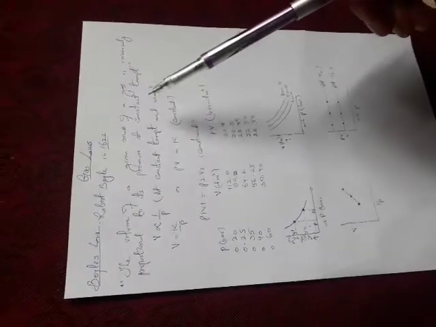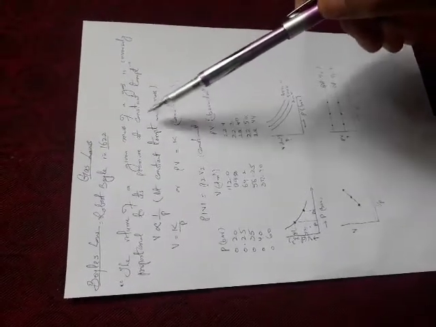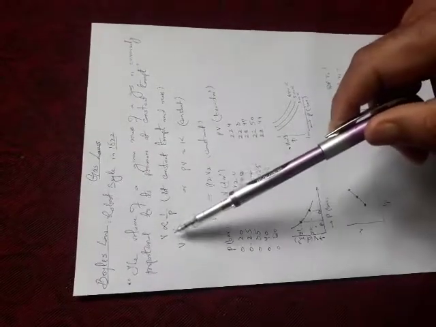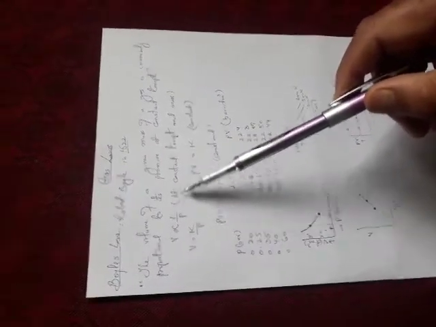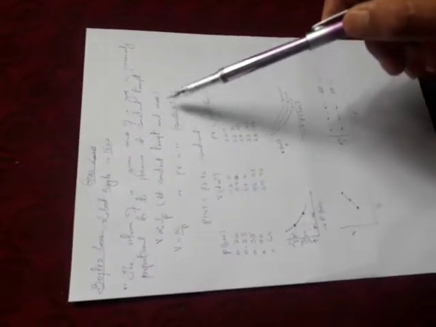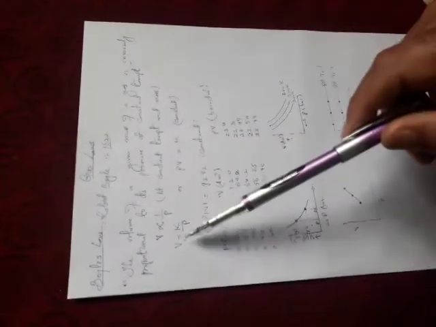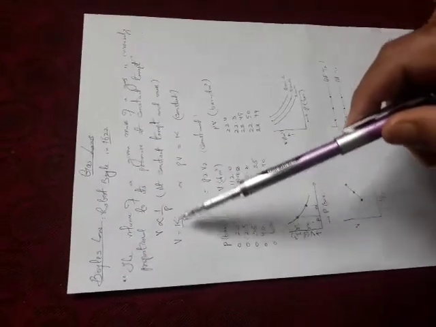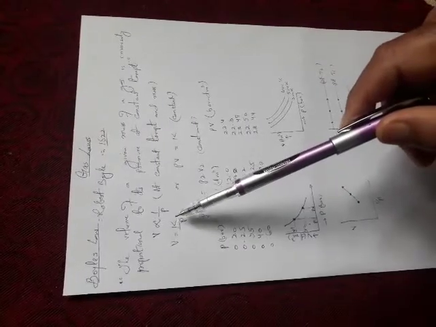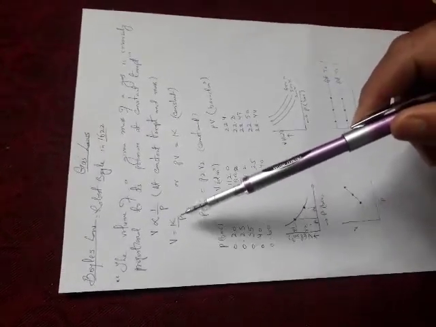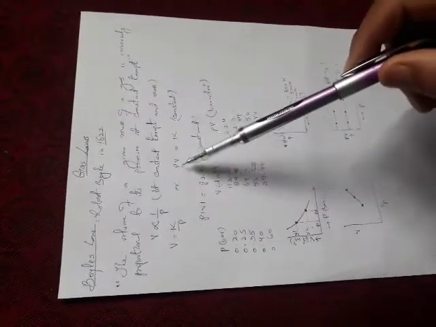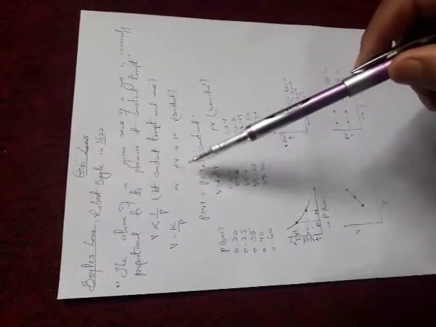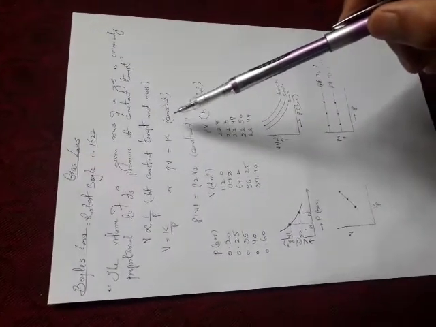This law can also be put mathematically. As you can see, V is inversely related to pressure, keeping the temperature and the mass of the gas constant, or we can write V is equal to K over P, where K is the proportionality constant, or the product of pressure and volume is constant.